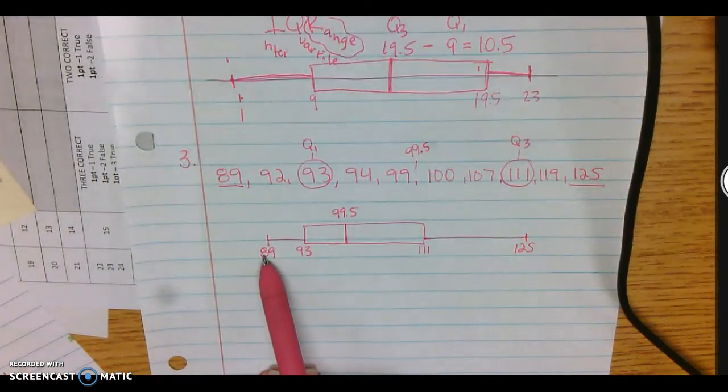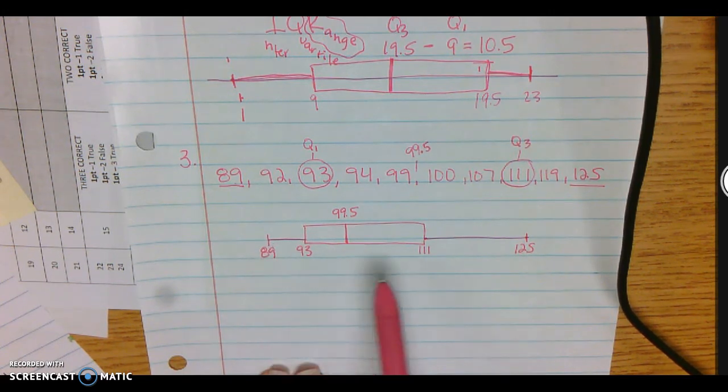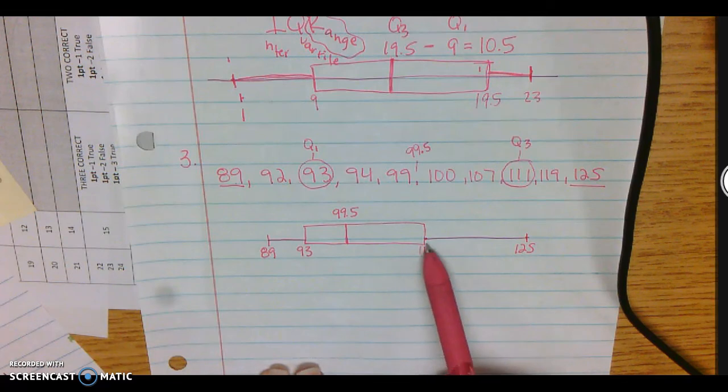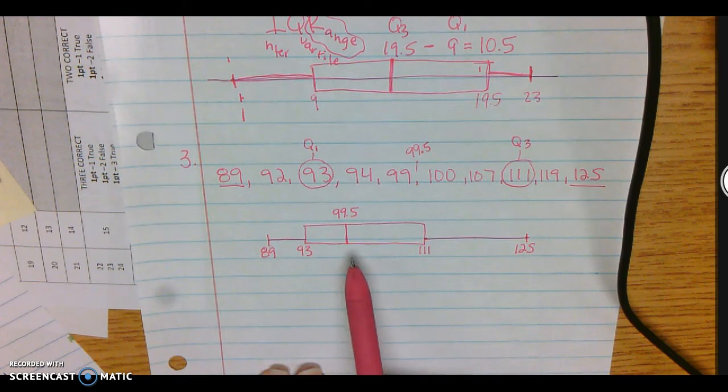All right, if you are back with me, you have your box plot drawn. You should have the whisker from 89 to 93. That's not that much variability. There's only 4 differences there, so that should be a relatively short whisker. From 111 to 125 is a bit longer, so you should have greater variability there. And then your box should be between 93 and 111, with your median being marked at 99.5, which is a little closer to 93 than it is to 111.